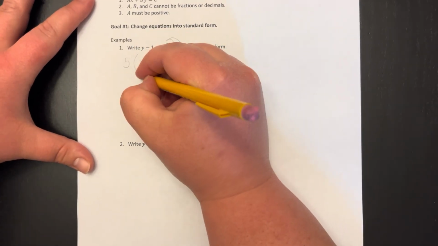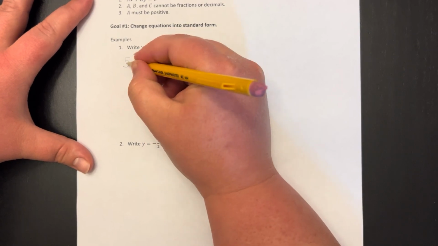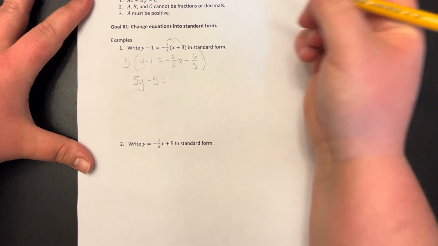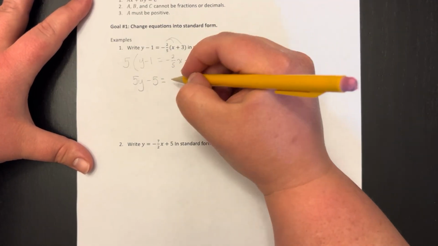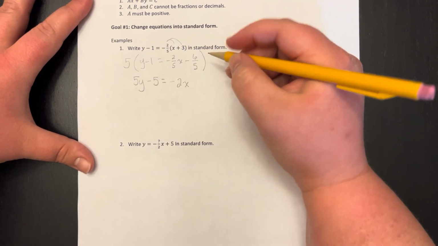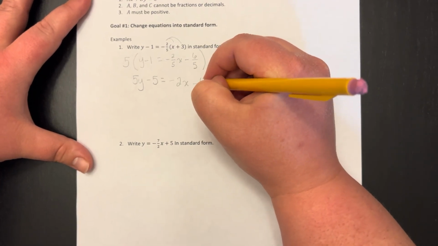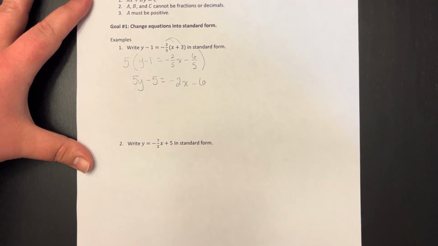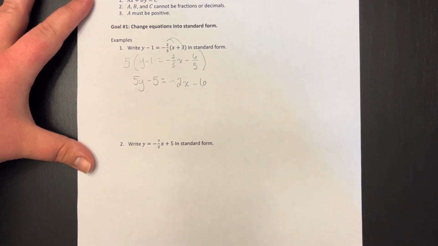So 5 times y is 5y. 5 times negative 1 is negative 5. I still have an equal sign. 5 times negative 2/5 is negative 2x. And 5 times negative 6/5 is negative 6. So now I've gotten rid of the fractions and I don't have to worry about it anymore. We also could have done that in the first step, but it's okay if you do it in the second.